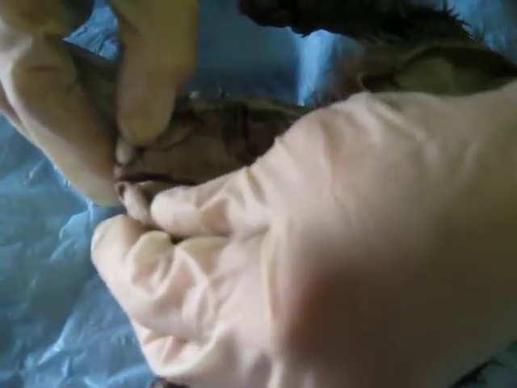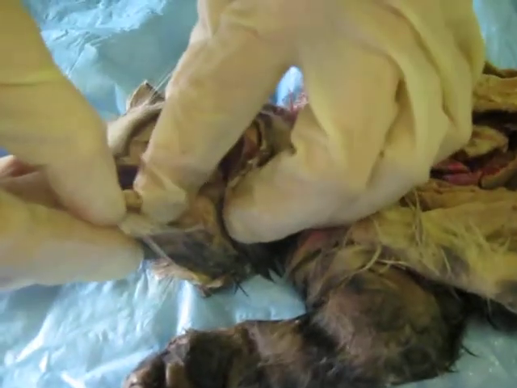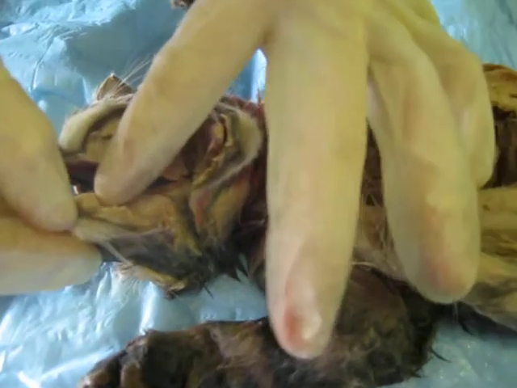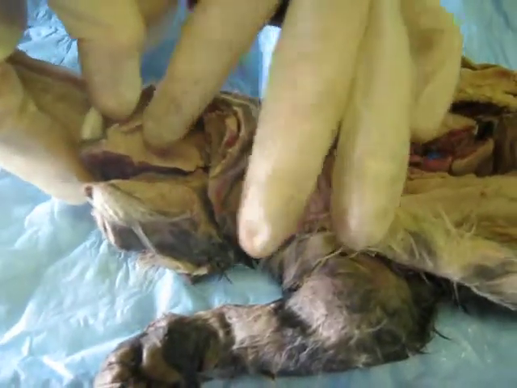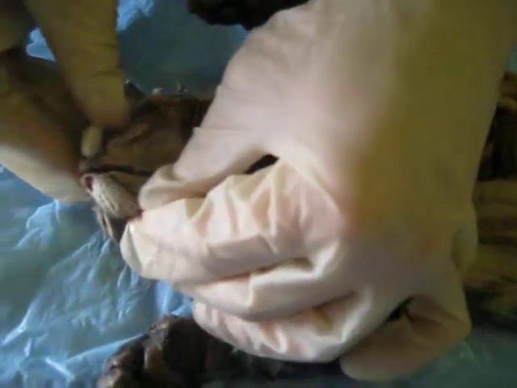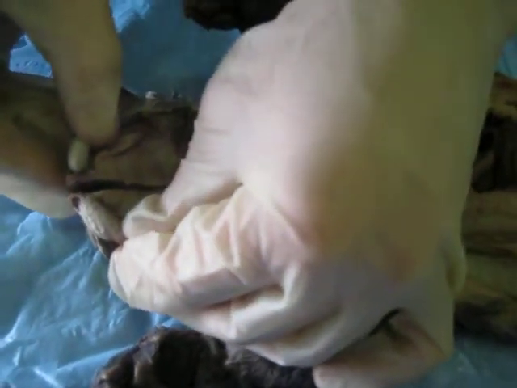And here are the canines. The canines aid in eating and prey. They're big for prey because they're sharp, and since cats are predators, it helps them attack their food and kill it.